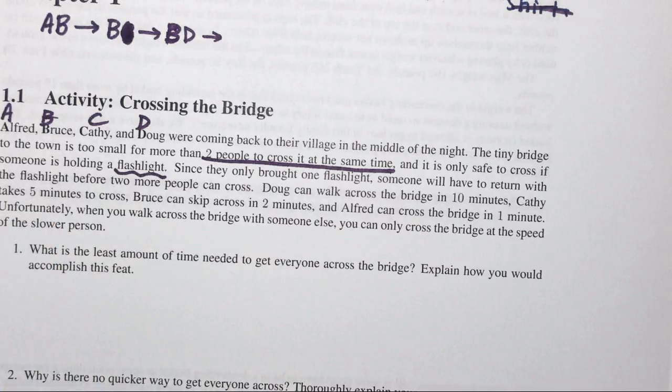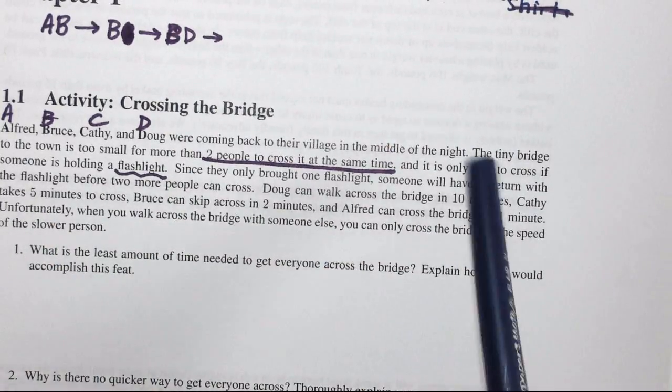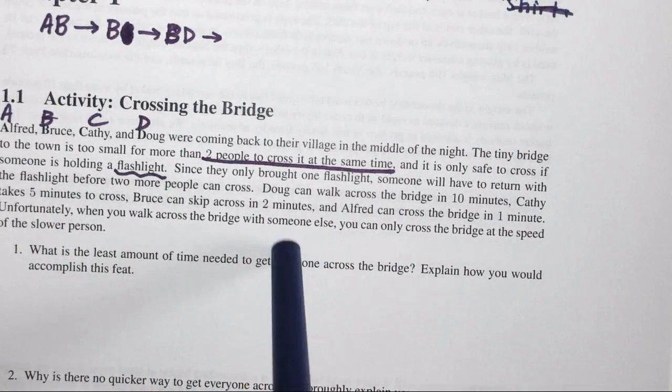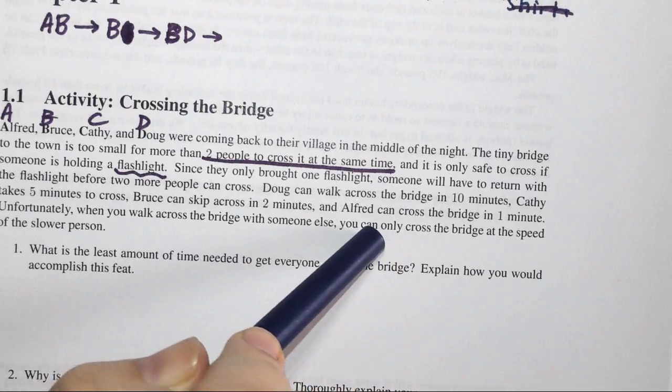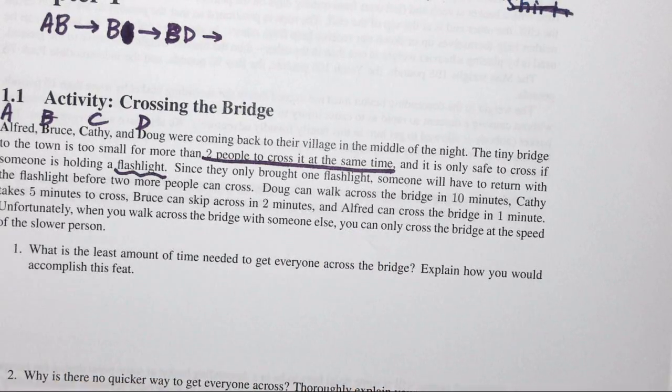And then, sadly, the most important sentence is the last one. Unfortunately, when you cross the bridge with someone else, you can only cross the bridge at the speed of the slower person. Now, that sentence sounds annoying, but you get that's true. If Forrest is walking an old lady across the street, and it's nighttime and he's the one holding the flashlight, he's going to go as slow as the old lady to make sure she can see. It makes sense that they're going the slower of the 2 speeds.